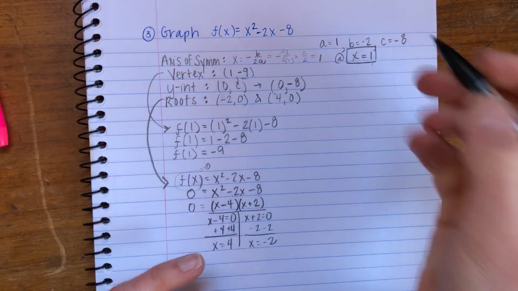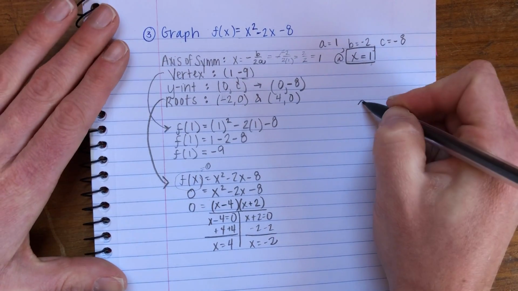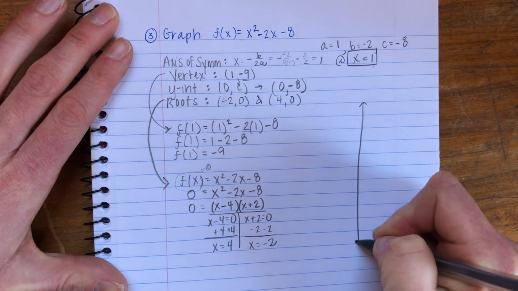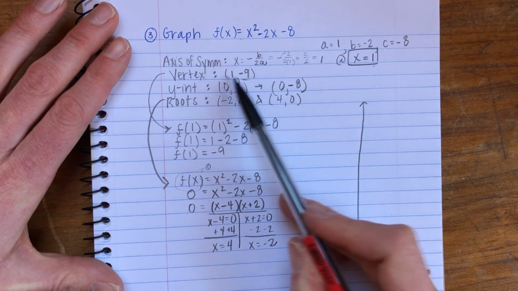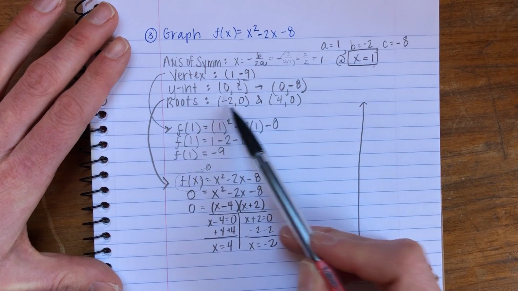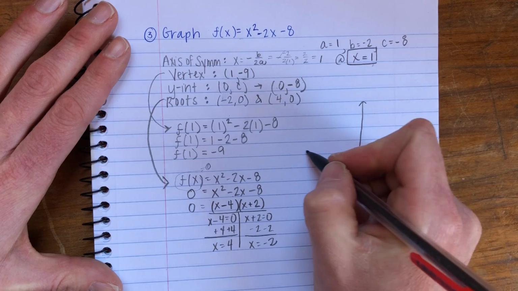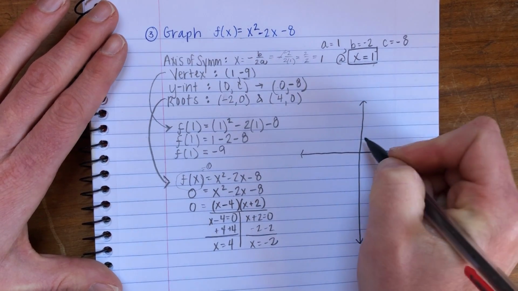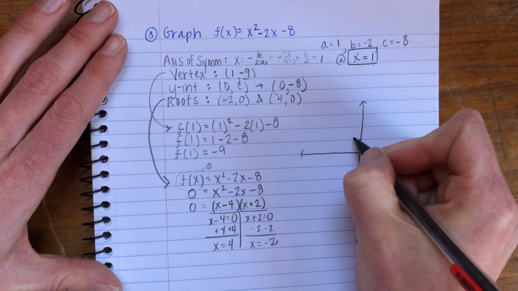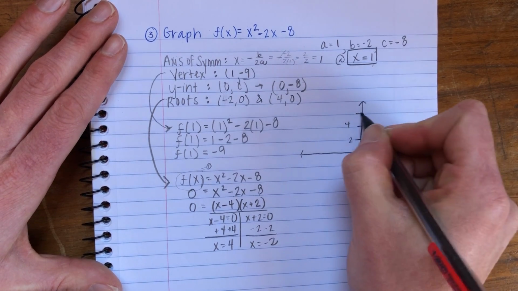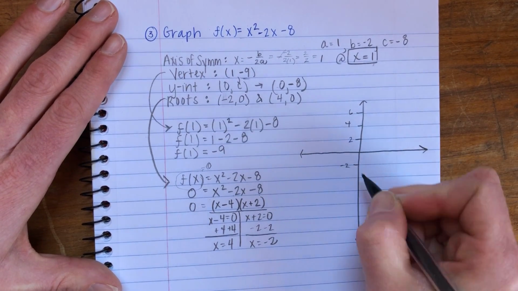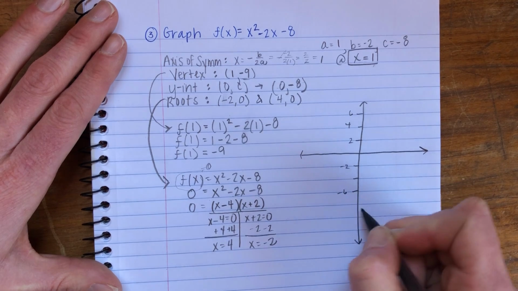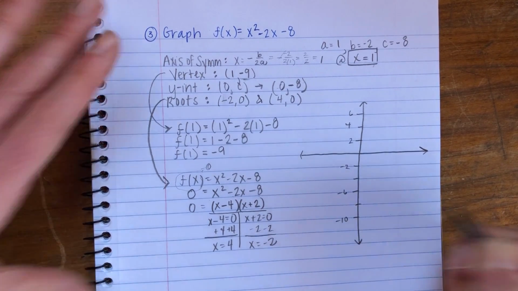So we can go ahead and sketch this out, right? So we have (1, negative 9), (0, negative 8), (negative 2, 0), and (4, 0). So we're kind of in the negatives here. I'm going to make our negatives a little bit bigger. And I'll count by 2's. So 2, 4, 6, negative 2, negative 4, negative 6, negative 8, negative 10.